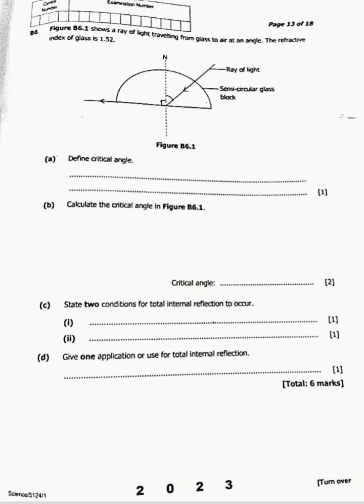Okay, so in today's video we are going to look at science paper 1 2023 GCE. Specifically it is question B6 from section B. So the question reads, figure B6.1 shows a ray of light traveling from glass to air at an angle.